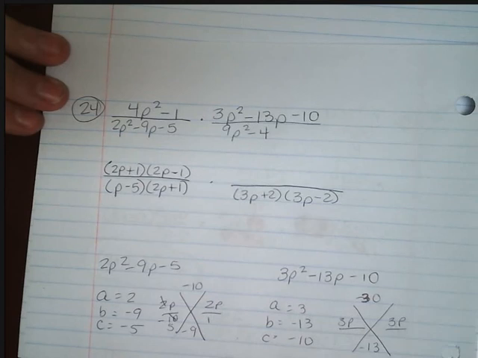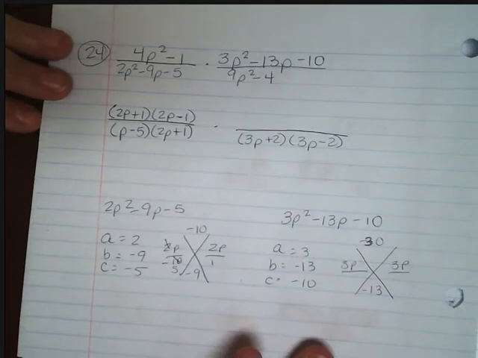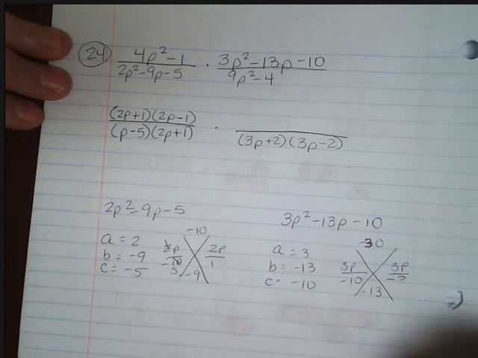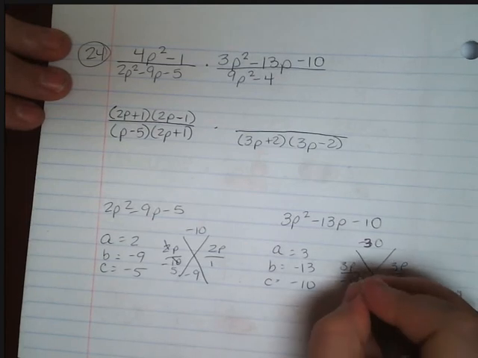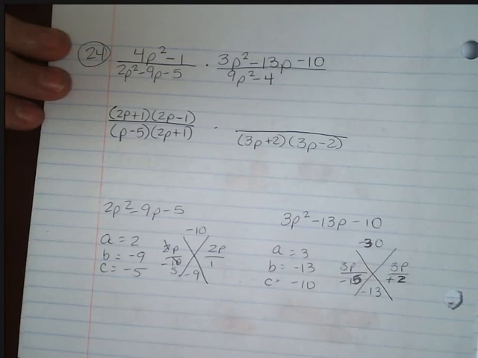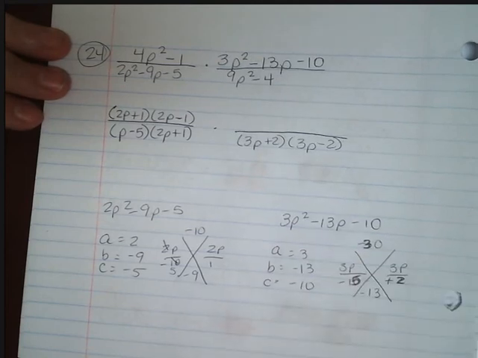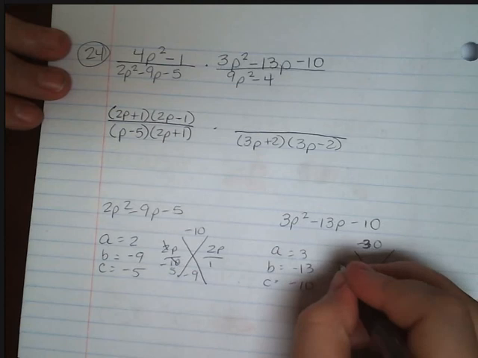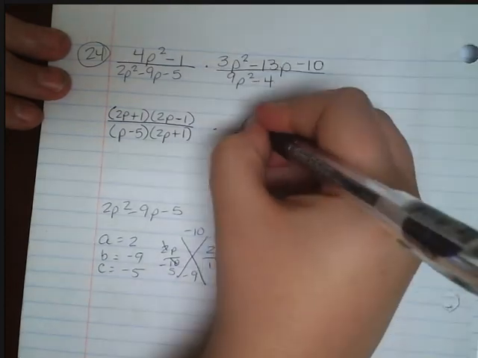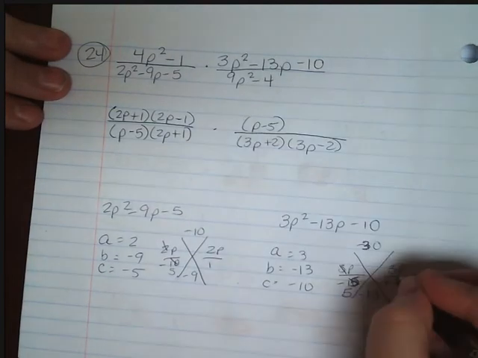Alright, so I need to find out what multiplies to give me negative 30 and adds to give me negative 13. So it looks like it'll be a negative 10 and a oh, nope, that's not right. How about a negative 15 and a positive 2? That'll work. Negative 15 and positive 2 are going to work. So I need to simplify what I can. And I'm left with a p minus 5 and a 3p plus 2.